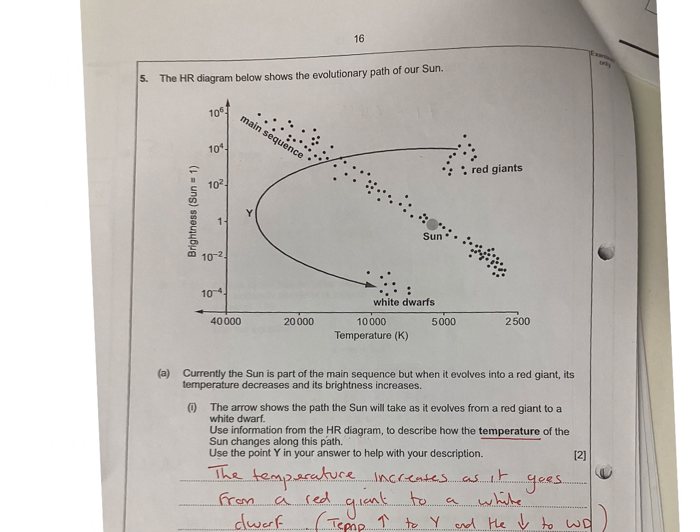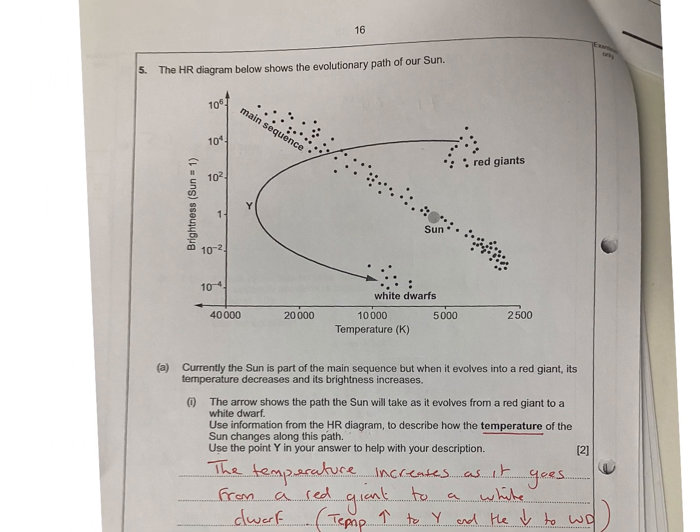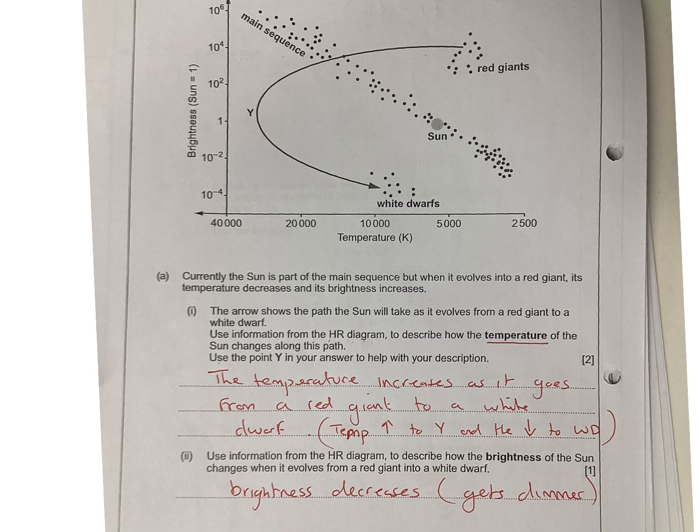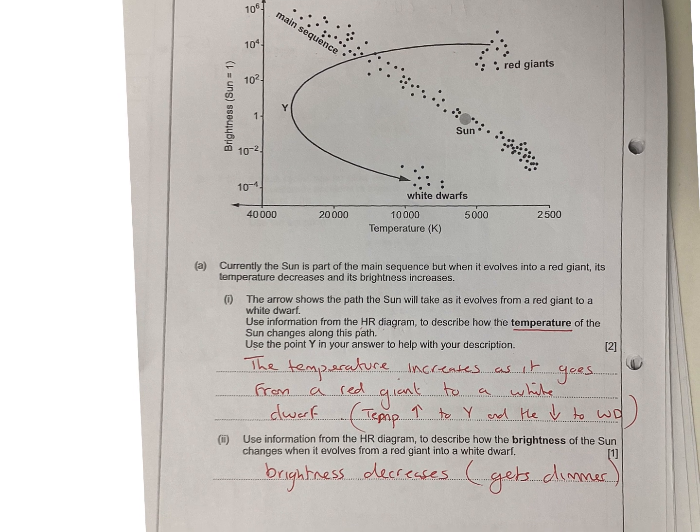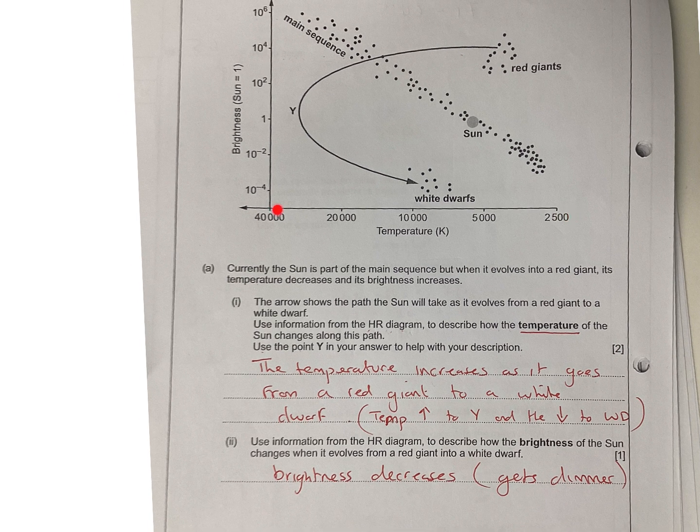Okay, next one. This is a Hertzsprung-Russell diagram, and we're told that the sun is going to go into a red giant. The sun will eventually turn into a red giant and then into a white dwarf. And it says that the arrow shows the path that it'll take as it turns into a white dwarf. And we need to tell the examiner what's going to happen with the temperature. Well, the temperature is higher at this end than this end. So at first it starts to increase and then it's going to decrease. And you'll get 2 marks from that.